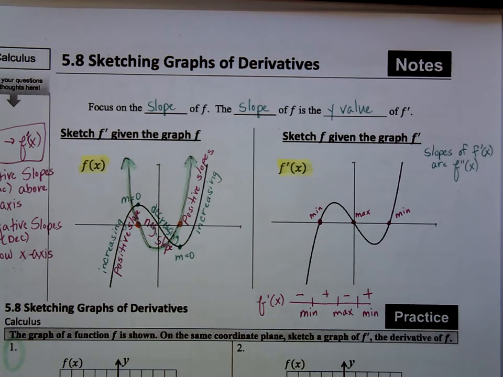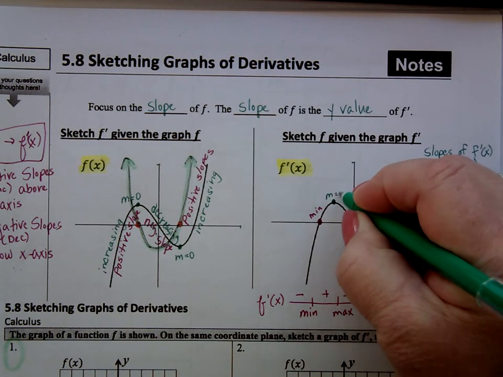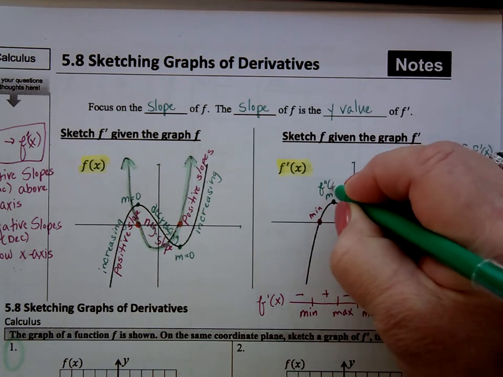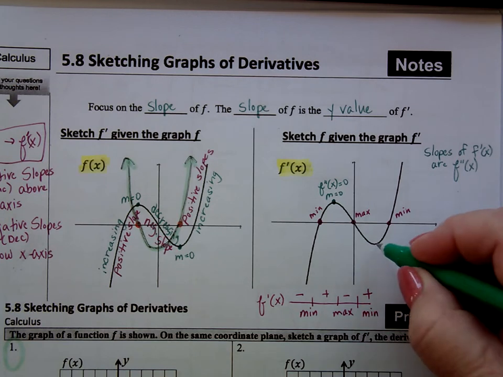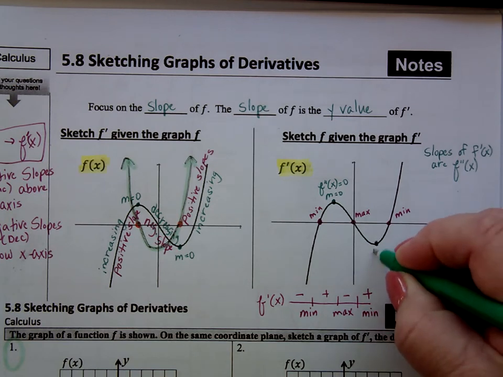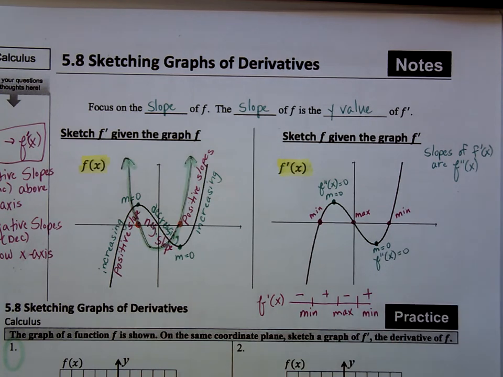All right, so let's think about that. What's my slope here at this location? At that top of the hill, my slope is 0, which means my second derivative is 0. If I look down here, same situation. My slope is 0, meaning that my second derivative is 0. Now, second derivatives, what are they good for? Second derivatives are good for where you've got concave up and concave down situations.